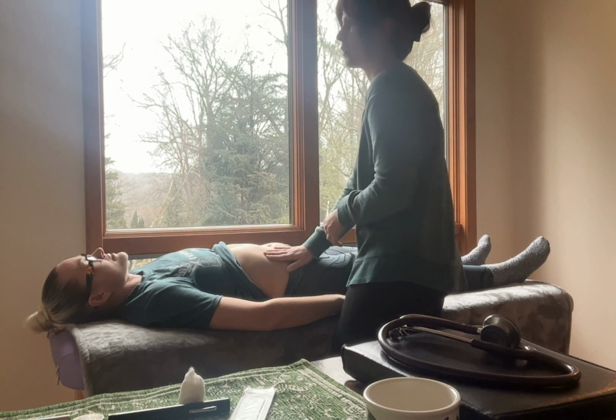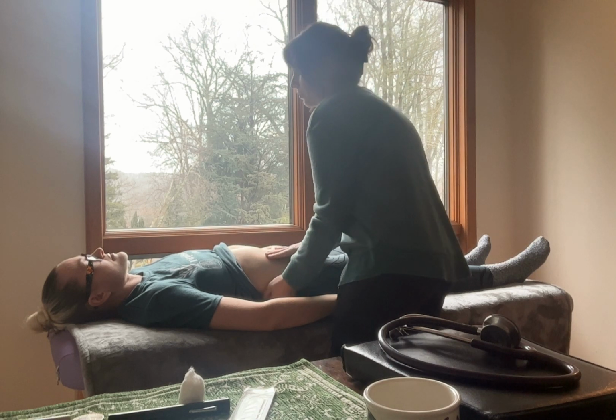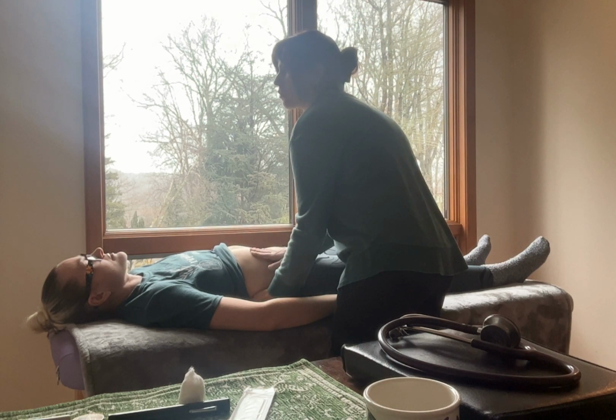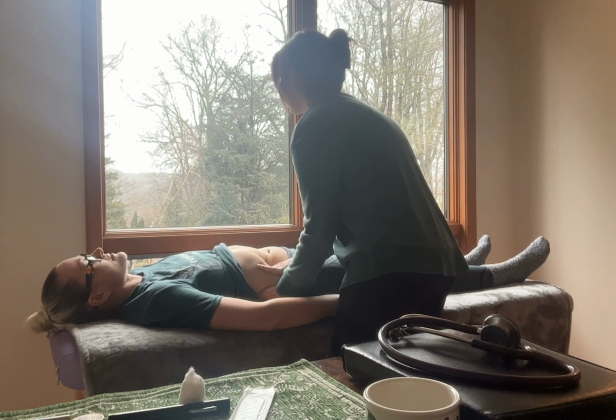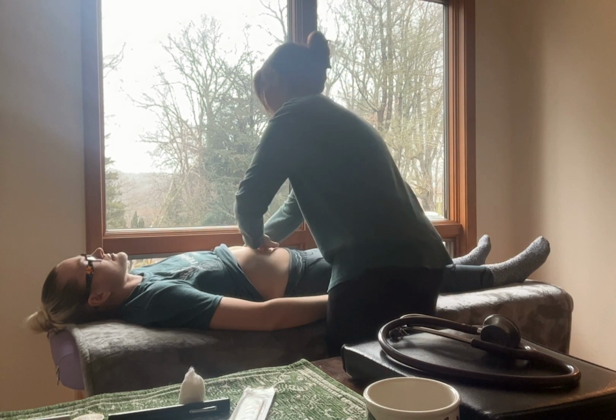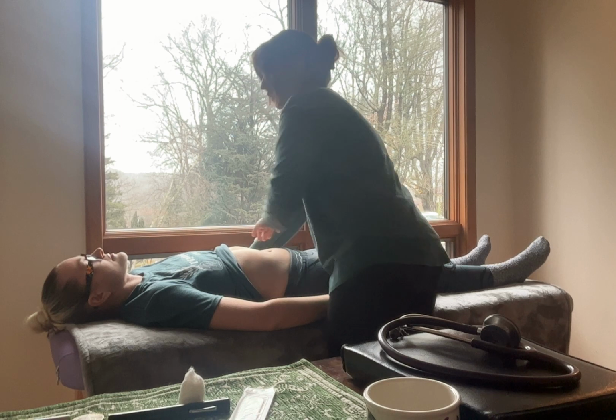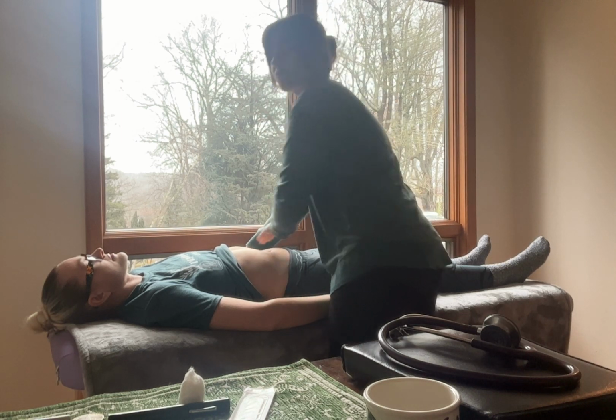And now we will palpate the kidneys with ballottement, one hand above the costal margin and one hand below, at the back. Okay, and palpate on the other side. Ideally, I would have her turn the other way, but for the video's sake.